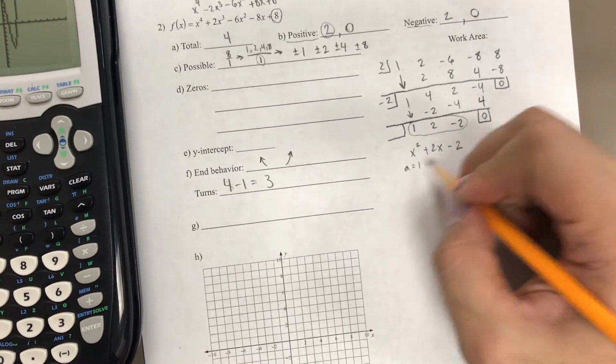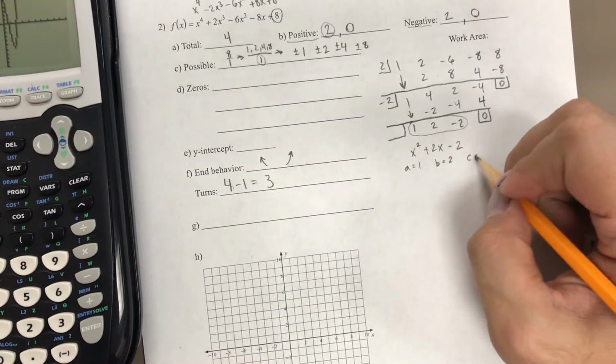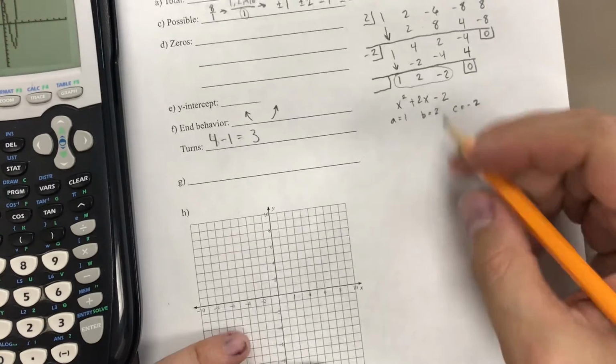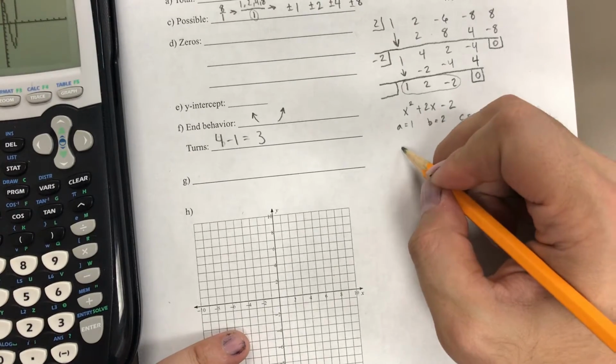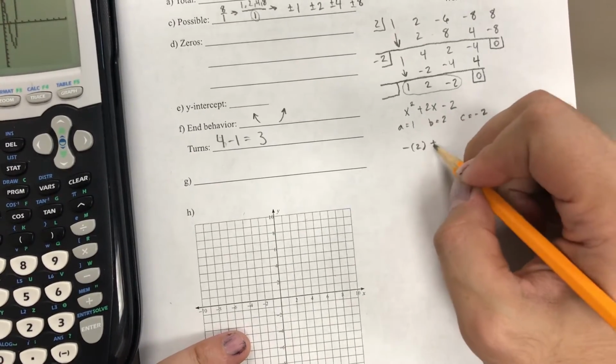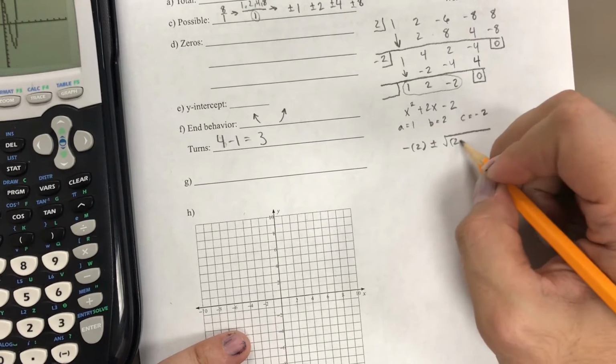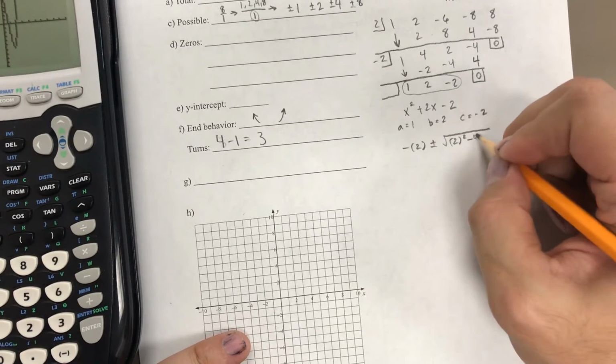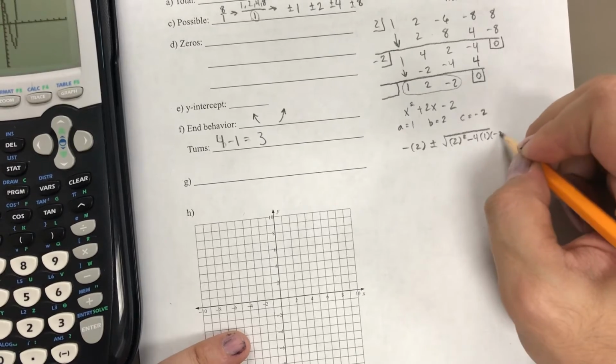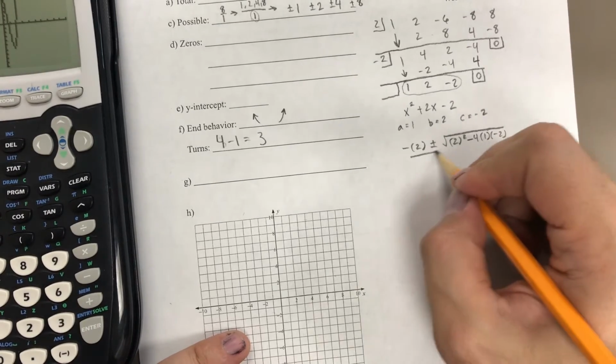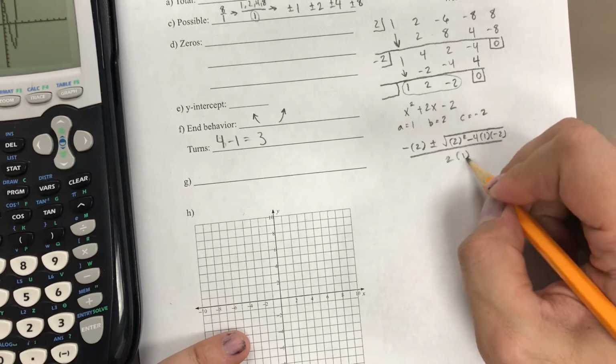My a value is equal to 1, my b value is equal to 2, my c value is equal to negative 2. So I plug it in to the formula: the negative of b, so negative 2, plus or minus the square root of b squared, so 2 squared, minus 4 times a, which is 1, times c, which is negative 2. And that's all over 2a, so 2 times 1.